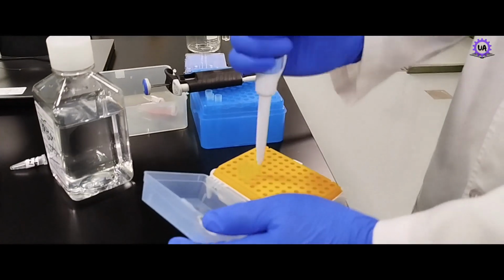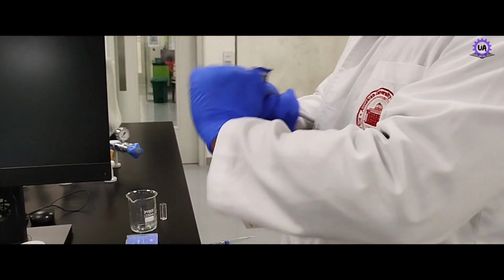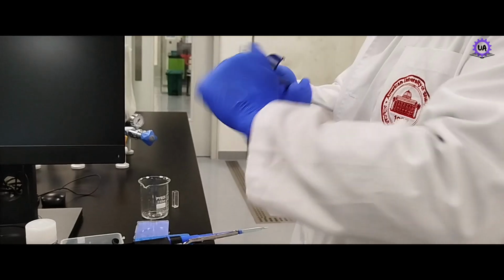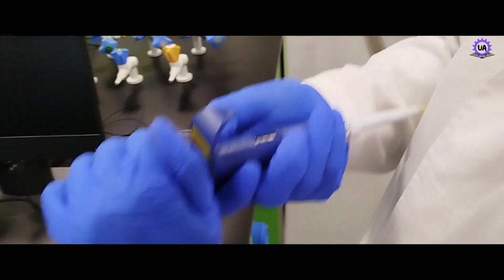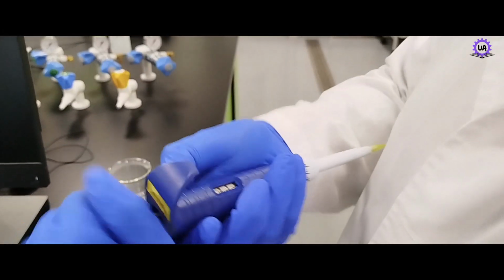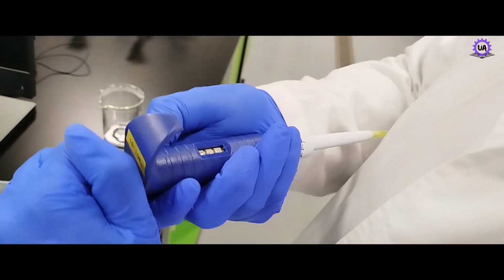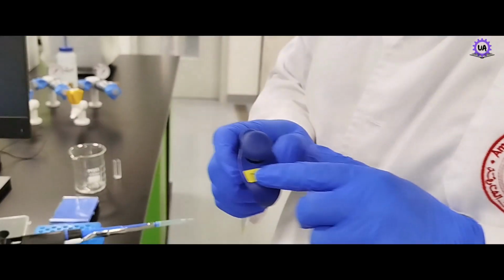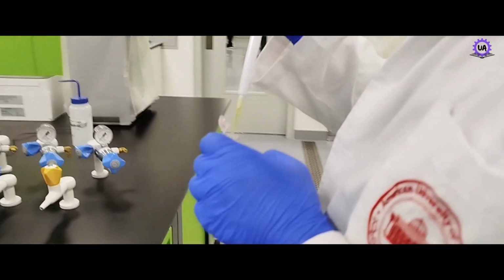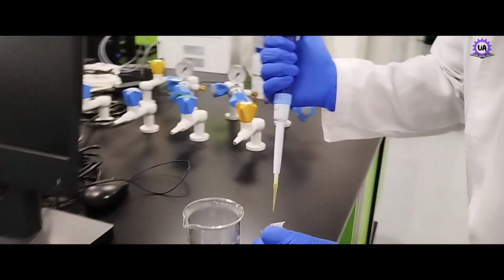How many microliters do you want to set here? 10 microliters. This is minimum from 10 to 100. It's already there, because the concentration is the same, only 50 mg. 10 microliter.